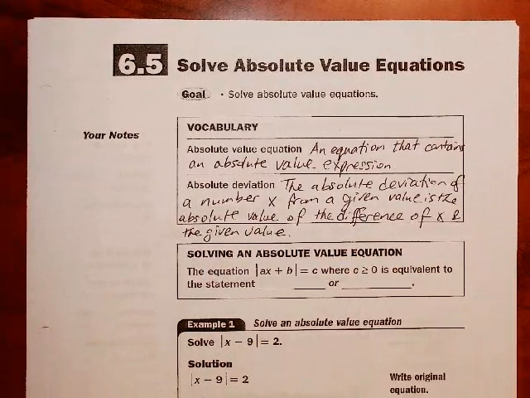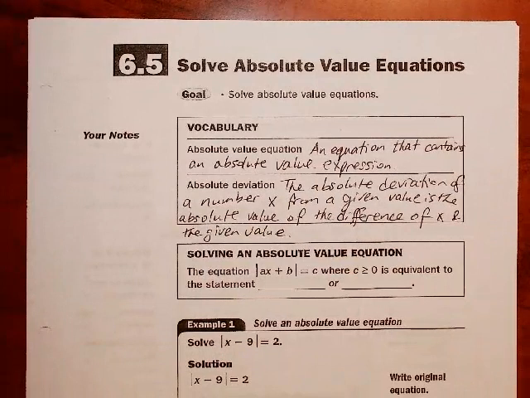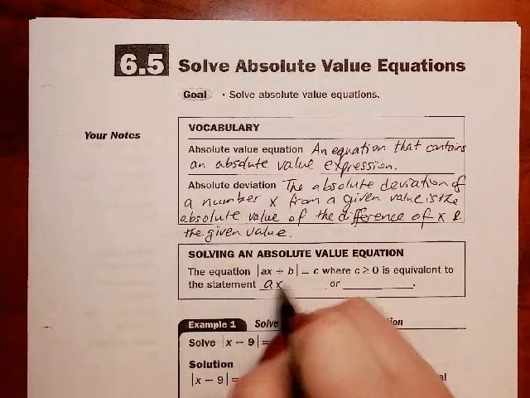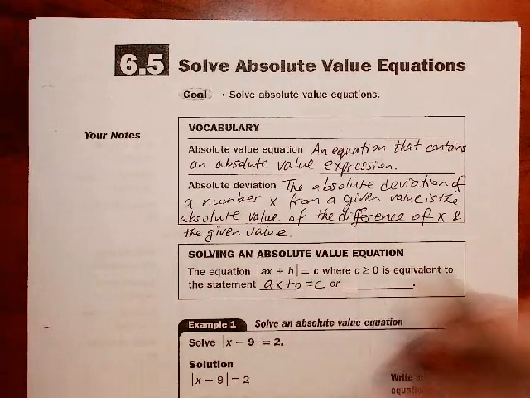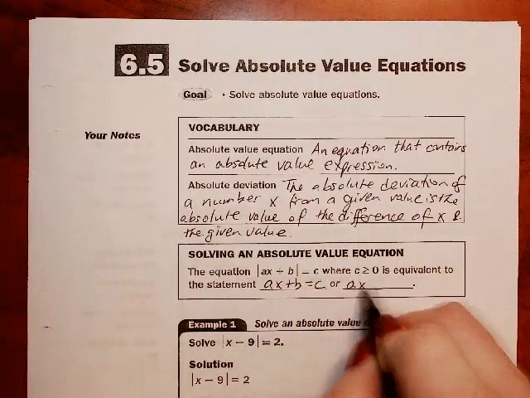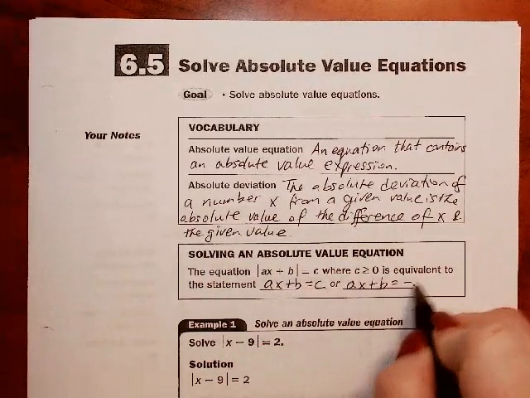Okay, so solving an absolute value equation. The equation absolute value of ax plus b equals c, where c is greater than or equal to 0, is equivalent to the statement ax plus b equals c, or ax plus b equals negative c.